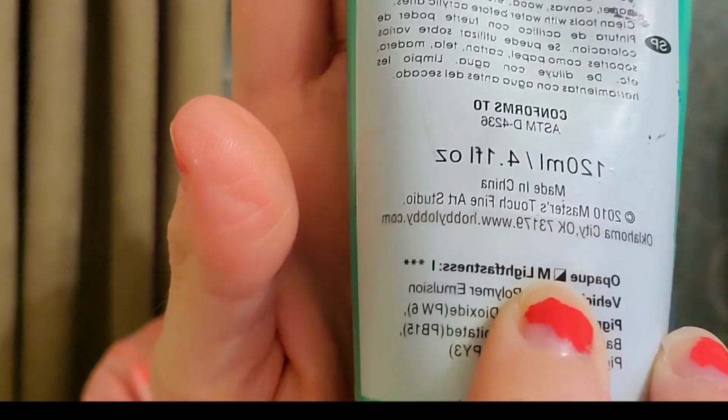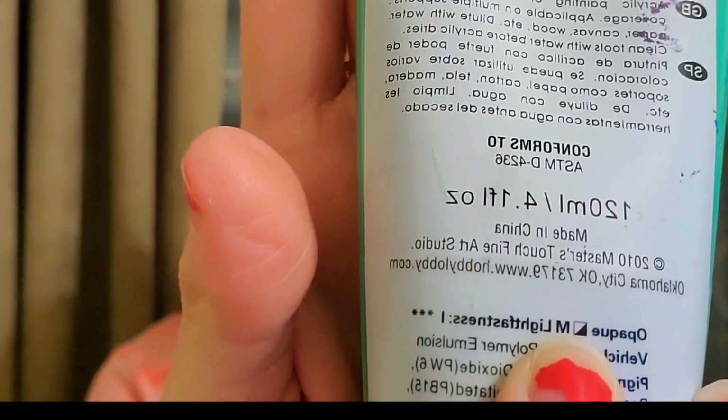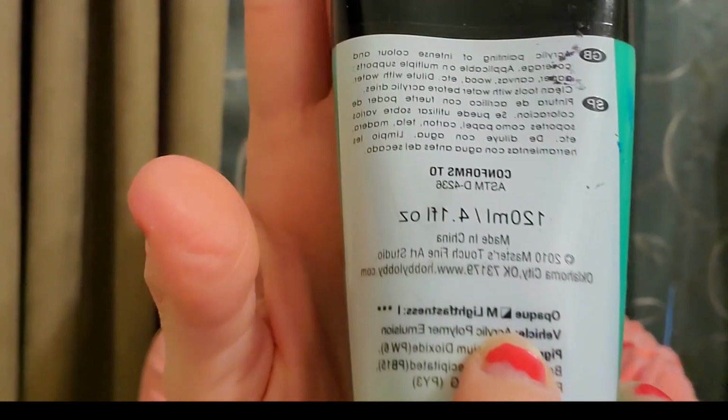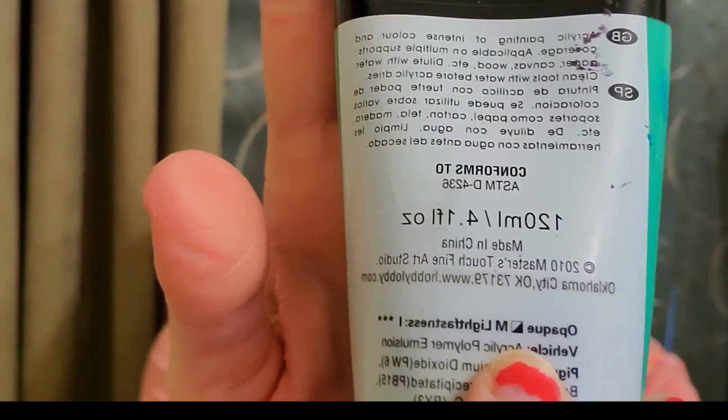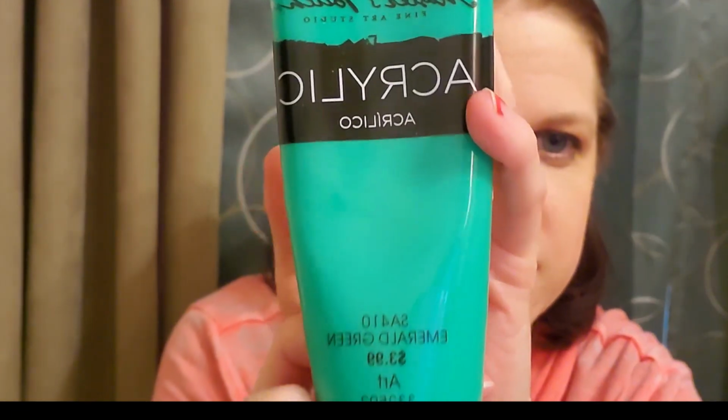Is it focusing? There we go. Although that says, does that say opaque? That says opaque. Medium. I wonder if that's M for medium, because usually it's either a full box or an empty box for opaque. That's something I'm going to have to check on the Master's Touch website. If I find that, I'll put what their little symbols mean in the description bar.